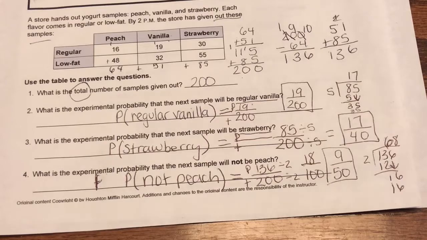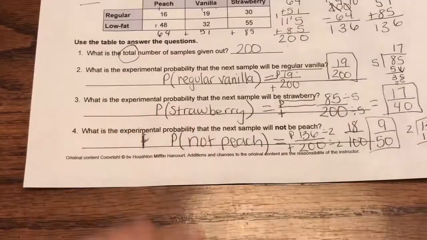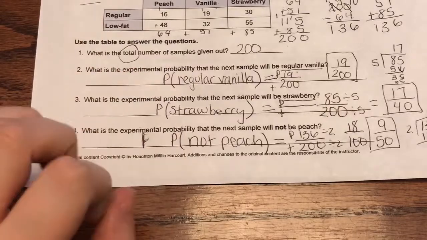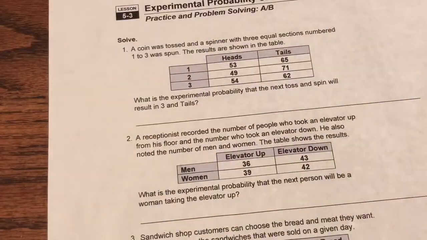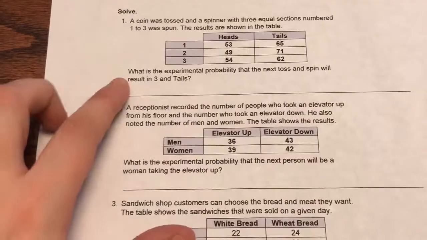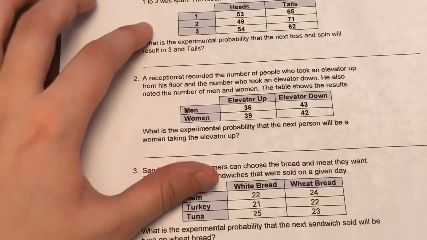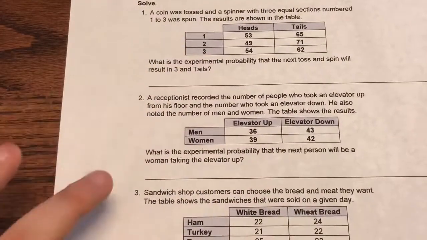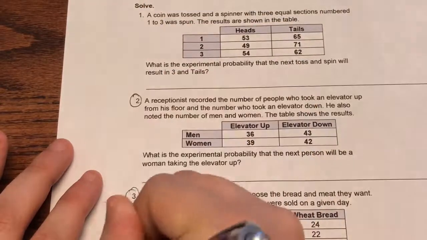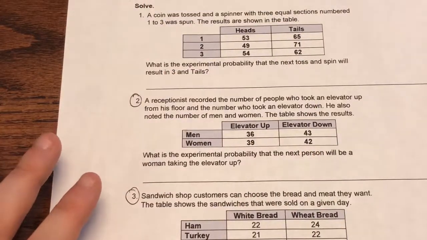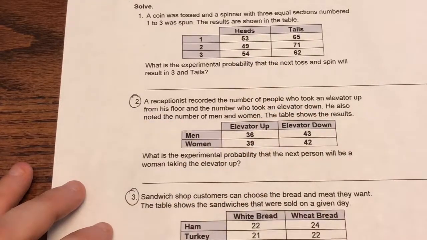Okay, so what's going to happen now is we're going to do some problems that are the same thing, but you're going to do them on your own. All right, so you're going to go to the next page, and we're going to do some of these. I'm going to do one of them together, and then you are going to do 2, 3, and 4 by yourself.